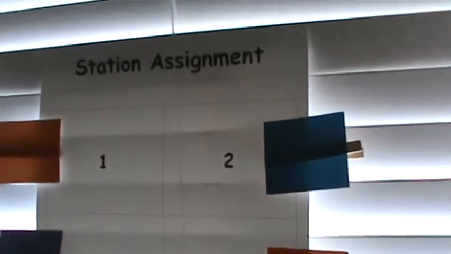Hi, this is Cheryl Heiger, and my second grade learning stations are about the water cycle.